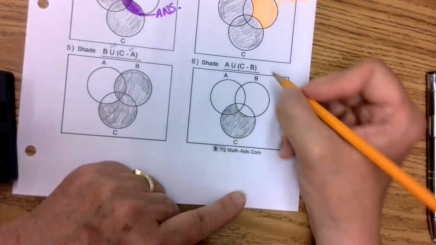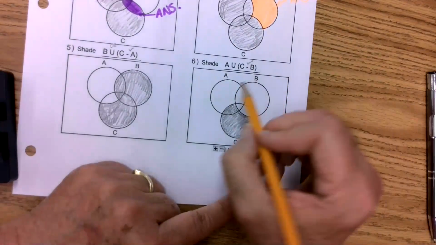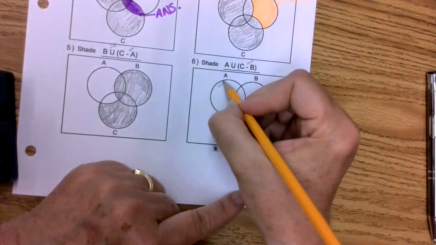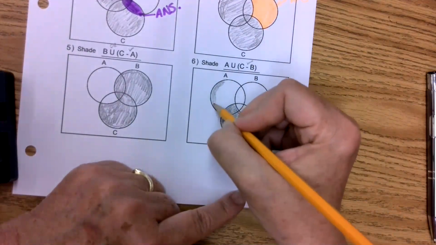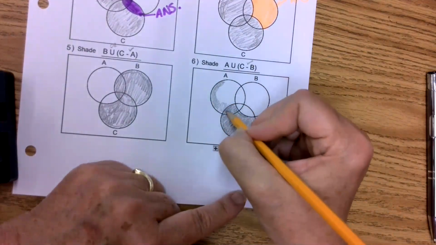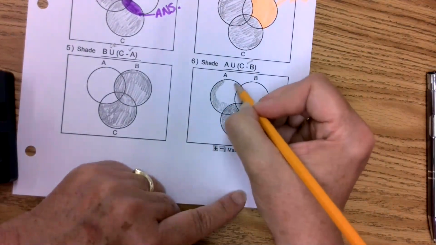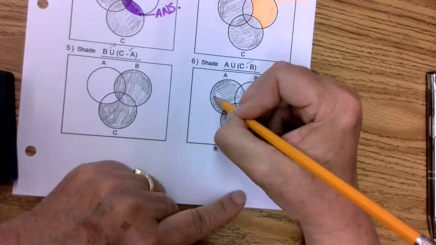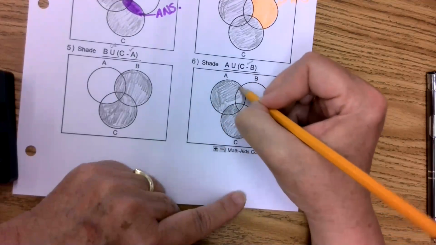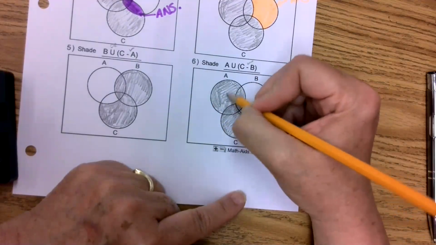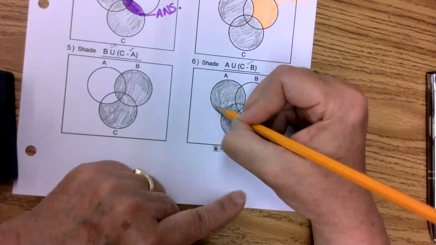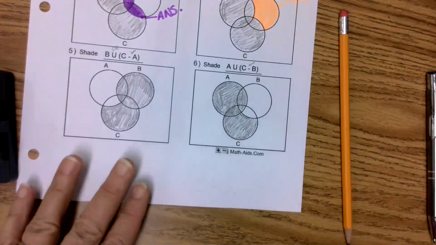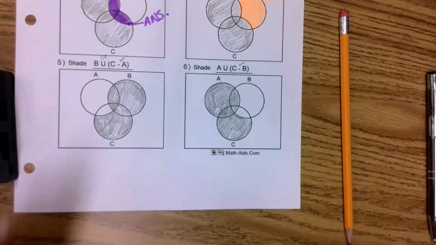All right, so that's that. Check. And now it says A or what I just colored. So I like the or ones because it makes life easy, because you're just including kind of the whole circle. Ta-da! There we go. Hoping that this is making sense.